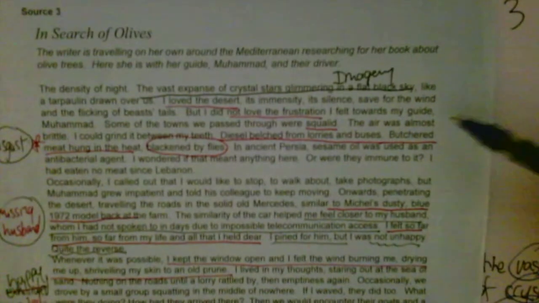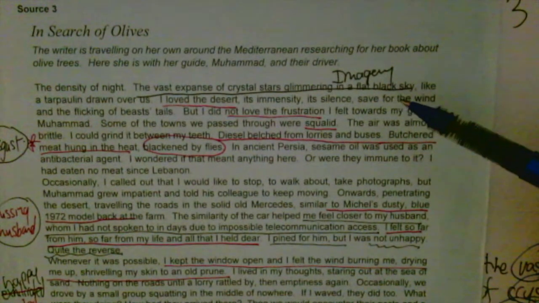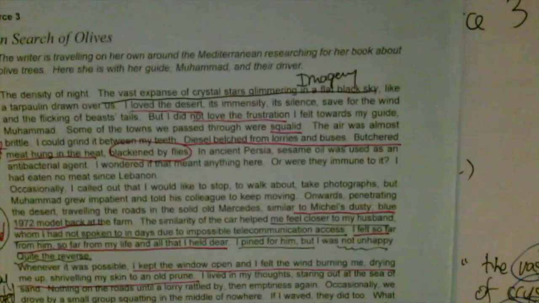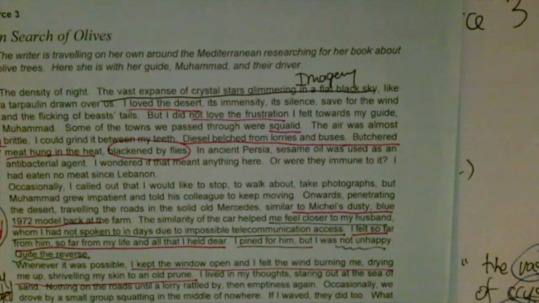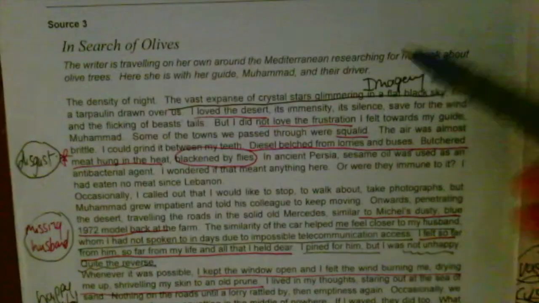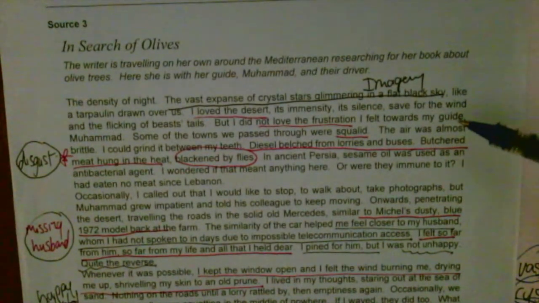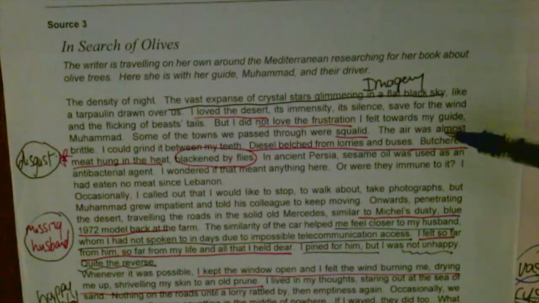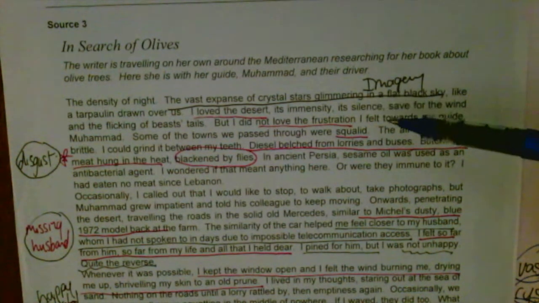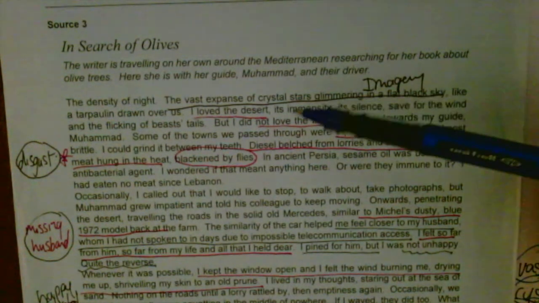Let's keep going. Like a tarpaulin drawn over us. I love it. I could even add that like simile, but I'm just going to take note of it and keep moving. I love the desert, its immensity, its silence, save for the wind and the flicking of beasts' tails. But I did not love the frustration I felt towards my guide Muhammad. Some of the towns we passed through were squalid. The air was almost brittle.